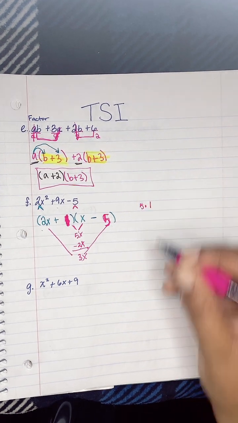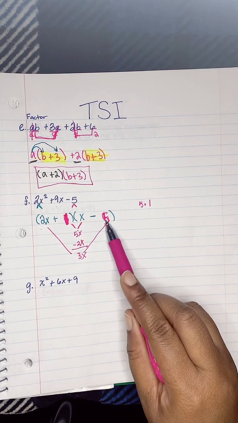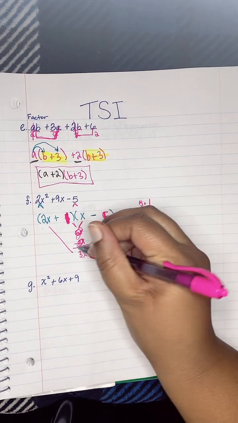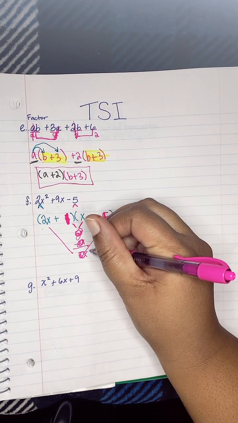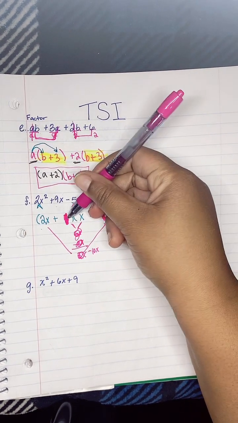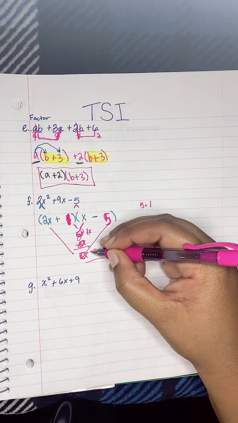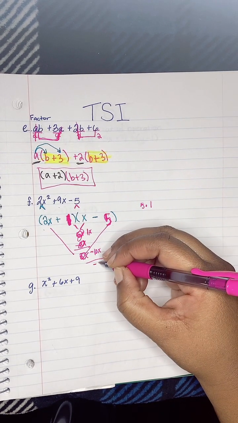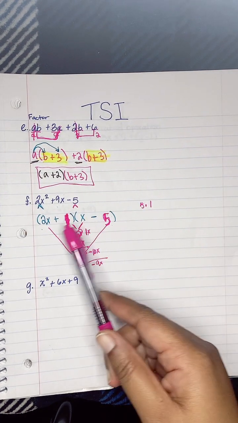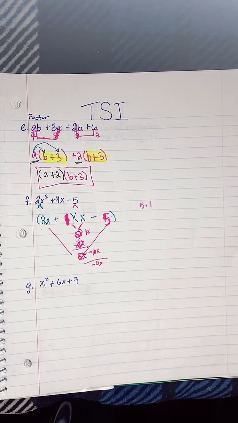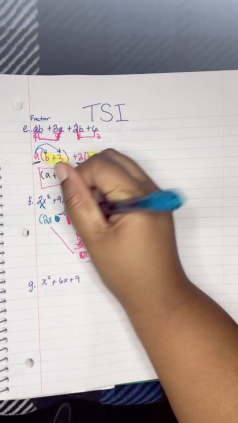Okay. So now if I do 2x times 5, my outers, I would get -10x, and then 1 times x will get me 1x. Well, 1 minus 10x gets me a -9x. I got the 9, but it's negative. So what do I have to do with my signs? I got to flip them. So I change this to a positive, and then this has to go to a negative.